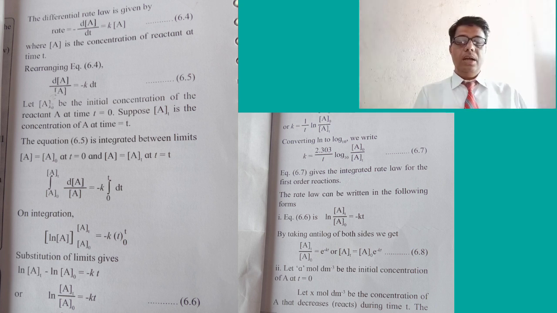These are the limits. We have to integrate equation number 6.5 between the initial concentration and final concentration. So this equation becomes the integration of d[A] by [A] from [A]0 to [A]t, that is the limit, is equal to K into the integration of dt from 0 to t.